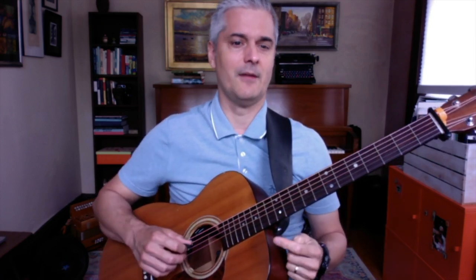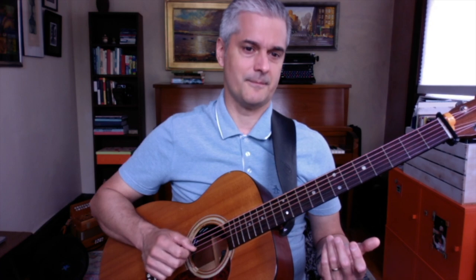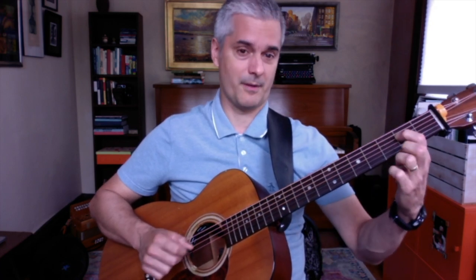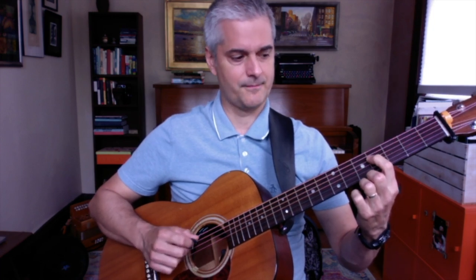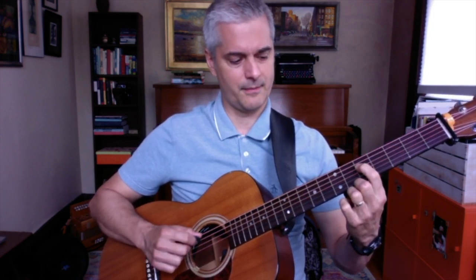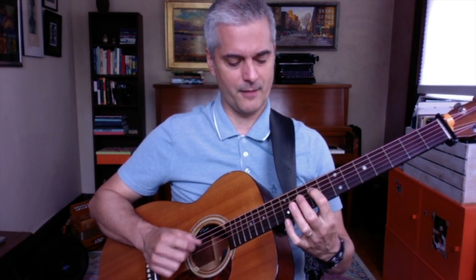Just for the sake of practicing your right hand a little bit, I'm going to give it four articulations for each note. We start here on the D, then whole step, whole step, half step, whole step, whole step, whole step, half step.